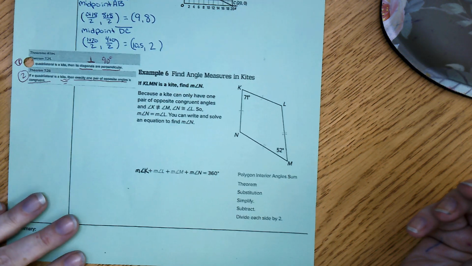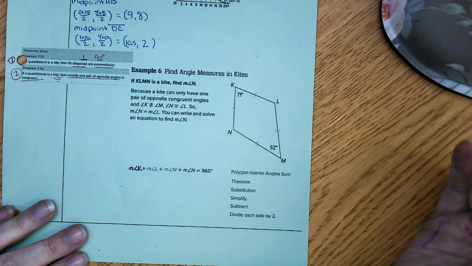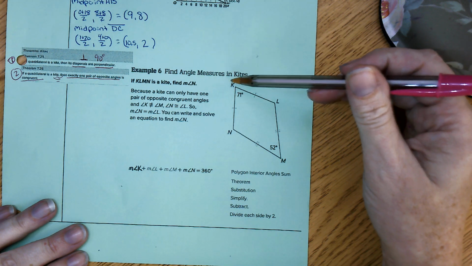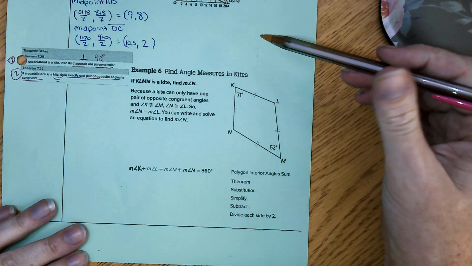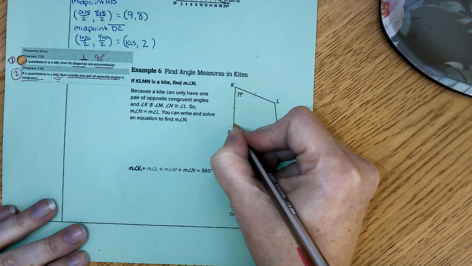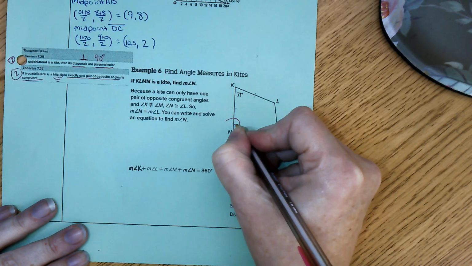So let's see. We are going to find angle measures in kites. It says if KLMN is a kite, find the measure of angle N. So we're going to find the measure of angle N. That's what we're looking for.